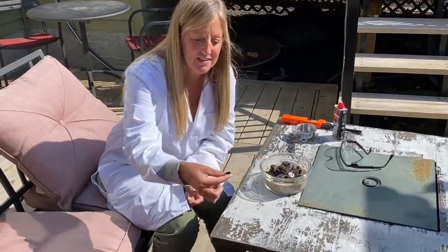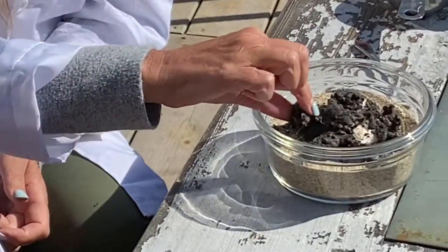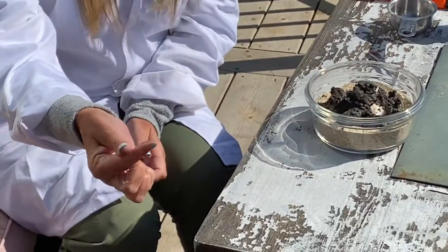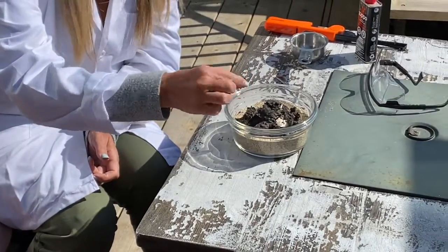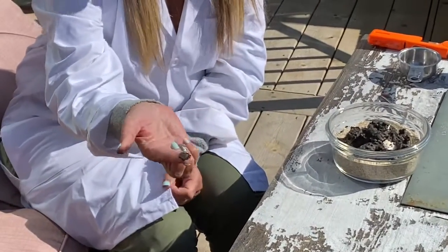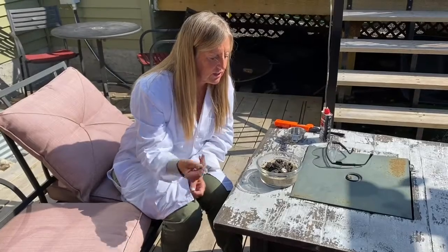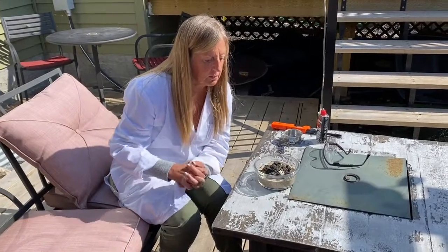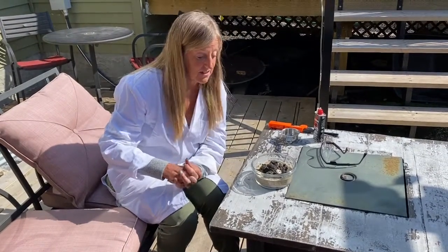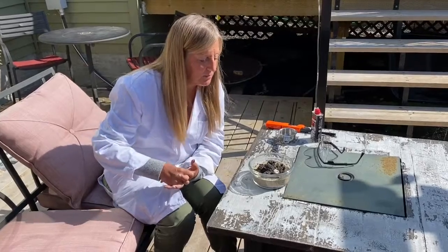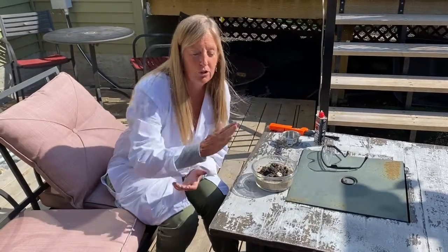Just to give you a look at this, it's now just turned to ash. So this is not the same substance we put in there. There's definitely an odor, there's a change in color, definitely smells like burnt things. It doesn't just smell like burnt sugar. So there's definitely been a chemical reaction in this.